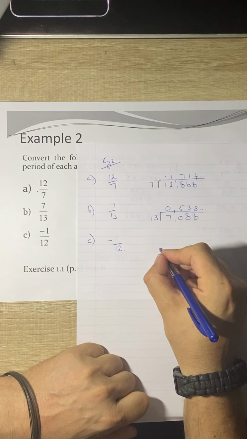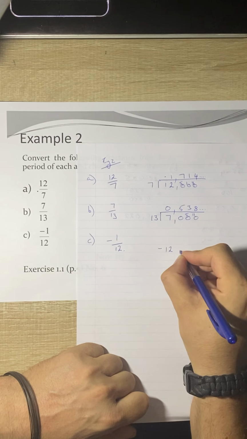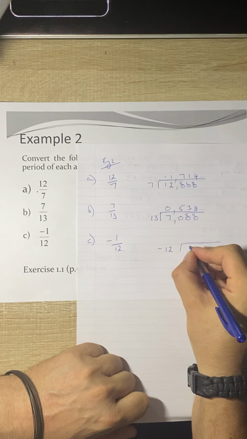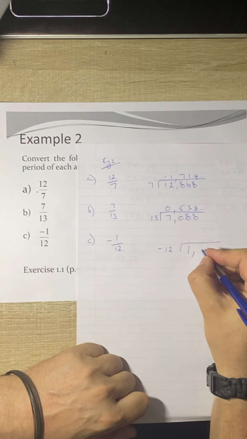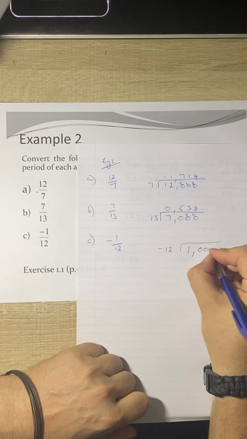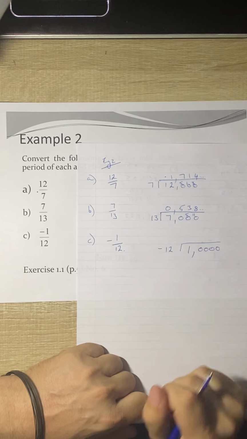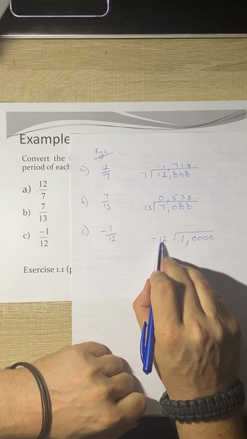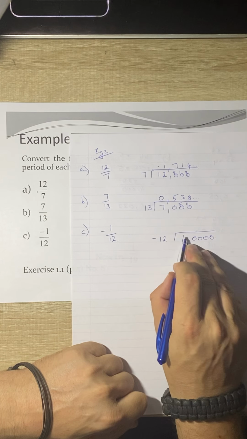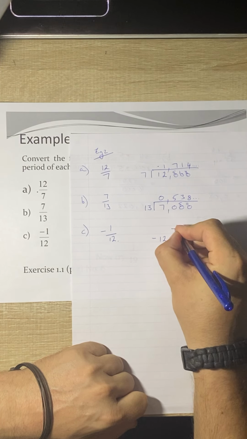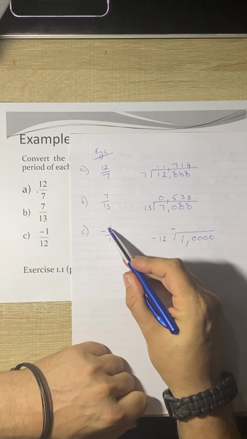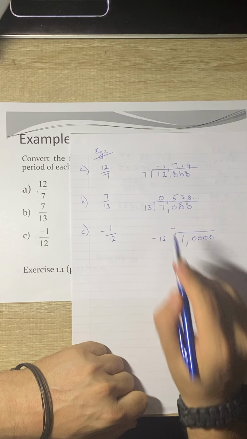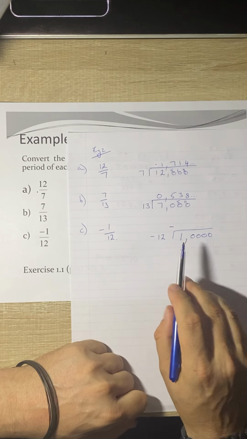So I'm going to put the 12 outside, and we've got the minus 1 here. And I'm just going to go to 4 decimal places with this one, and you'll see in a second why. Whatever my answer is going to be here, it's going to be negative because we have a negative divided by a positive. So I know the final answer will be negative.